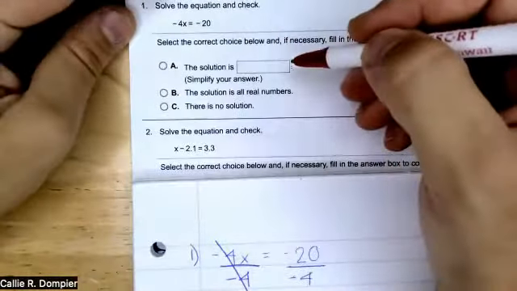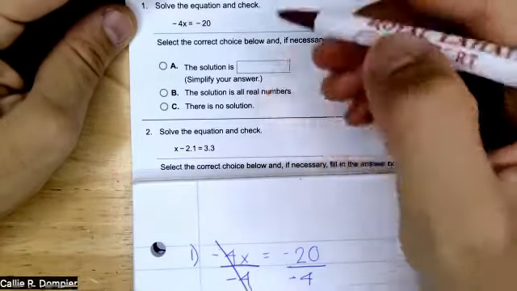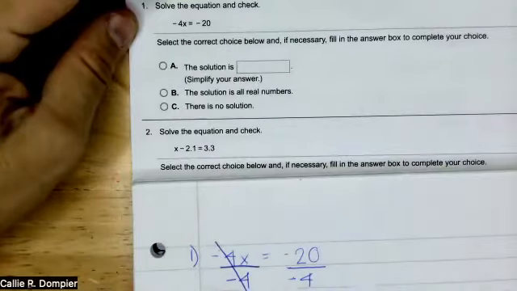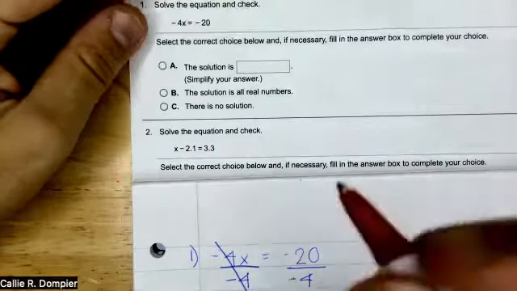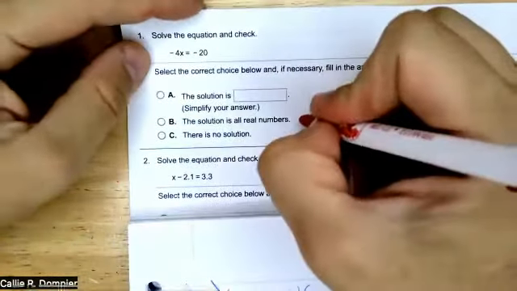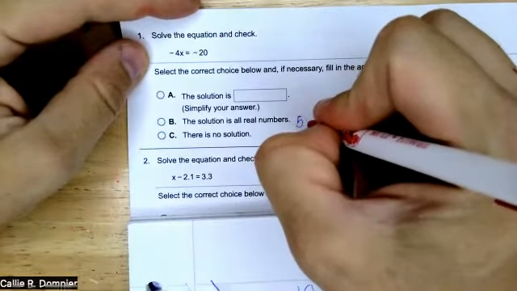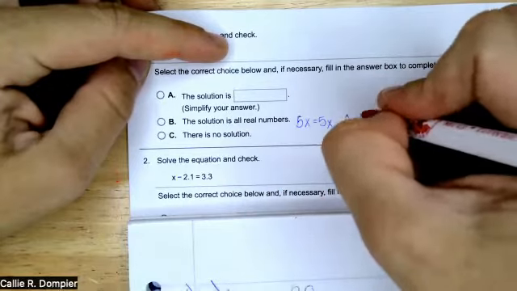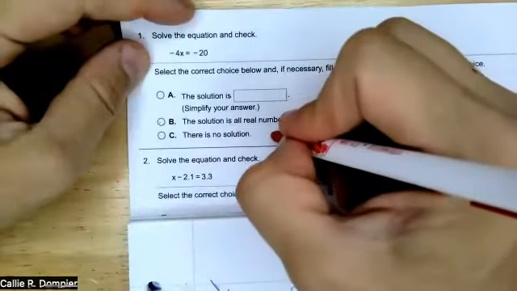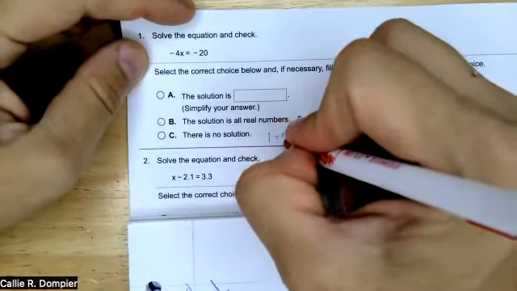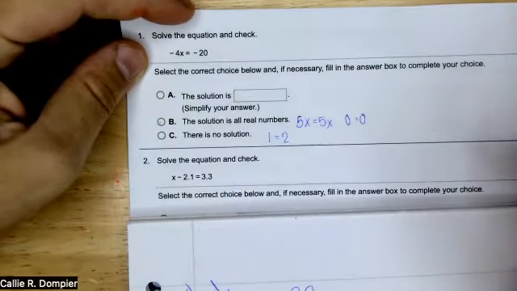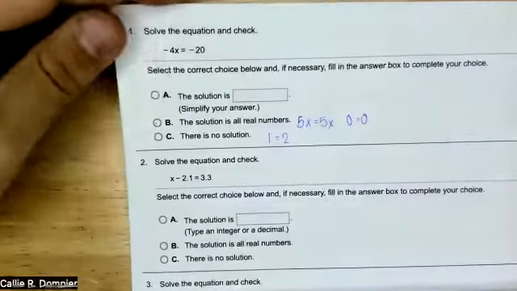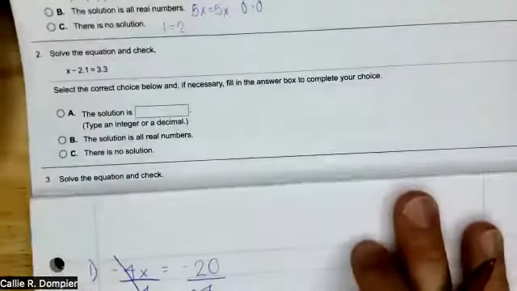Hold on. All right, here, if you get something like 5x equals 5x or 0 equals 0, that would be all real numbers. If you got something like 1 equals 2, something that's never true, that would be no solution. Those are the only reasons you would use B or C in this case. But that's not going to show up on our exam.